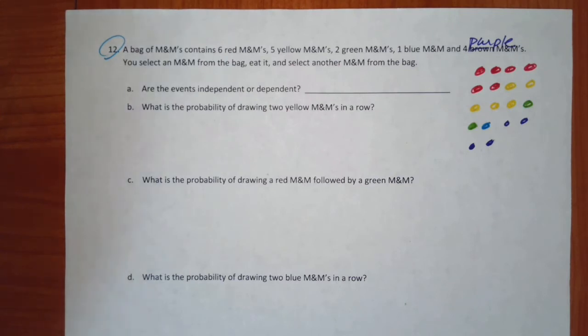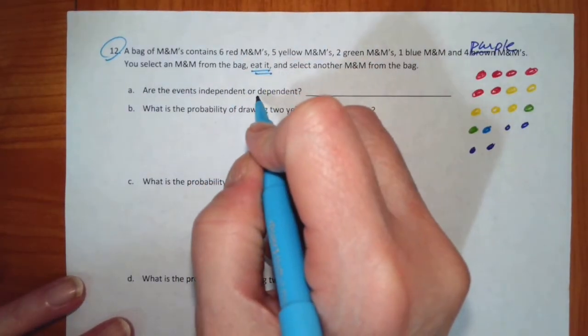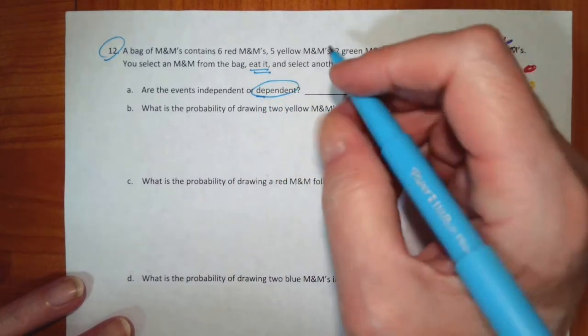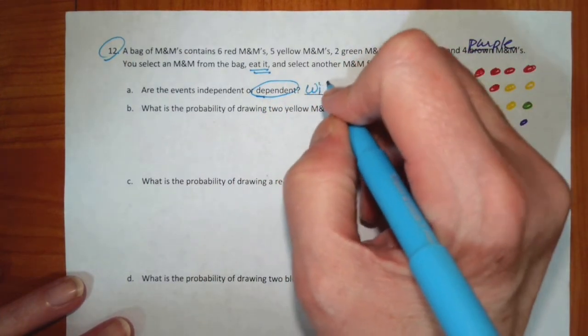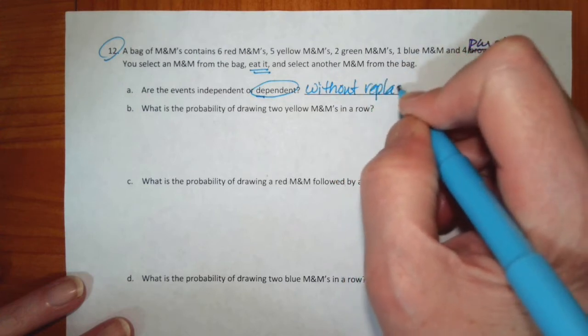Okay, now the first thing we have to do is decide if it's independent or dependent. So we've got this bag of M&Ms. We select an M&M and eat it. This is dependent because it is without replacement.